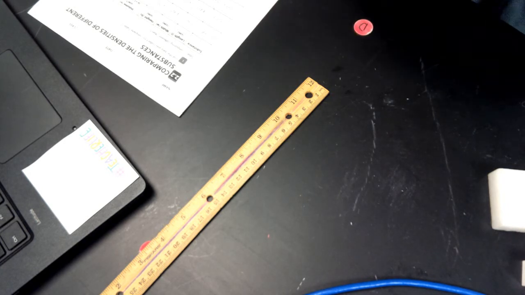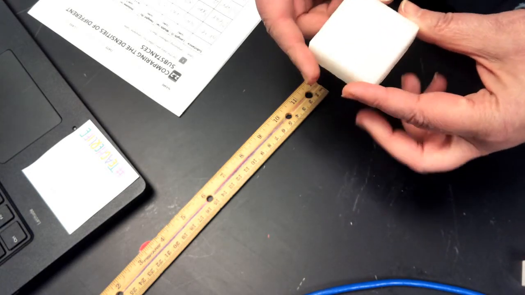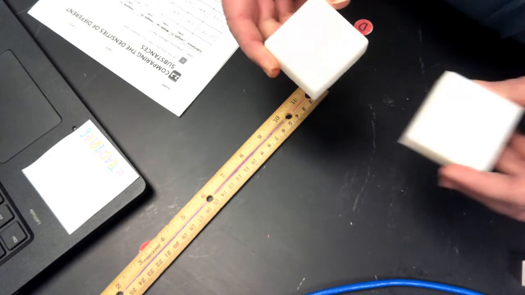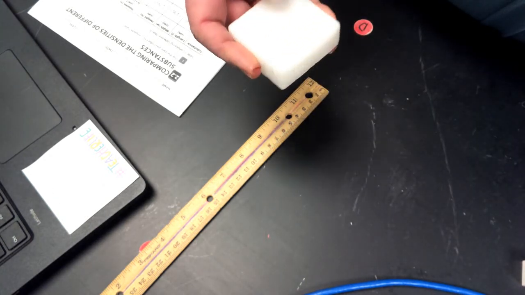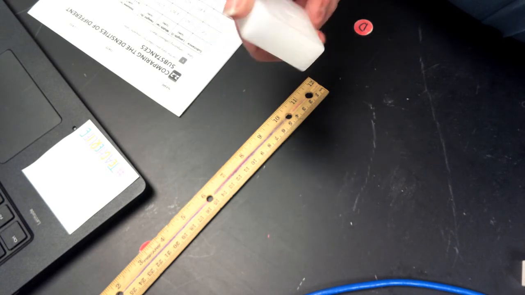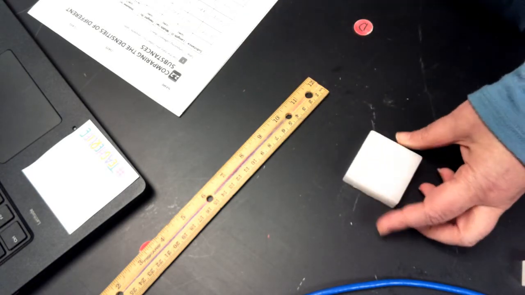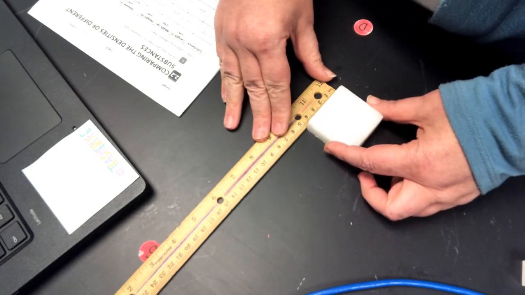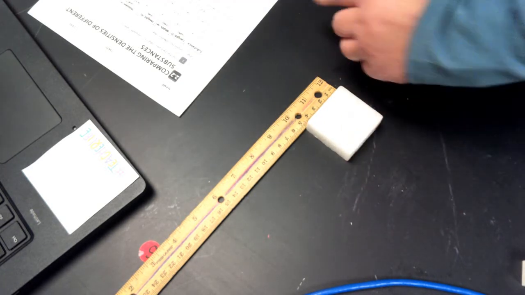Okay, and the last one we're going to do is the wax block. And I know it looks very similar to the white plastic, but the wax, you can tell it has like markings in it, and if you see it up close, it's very, very obvious that it's wax. Okay, so let's measure length, which is 5 centimeters.